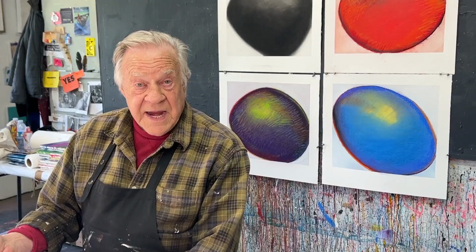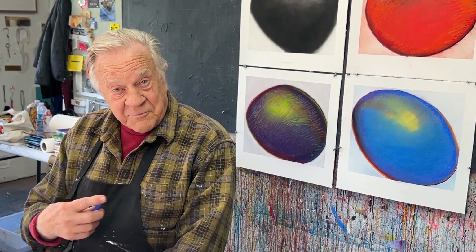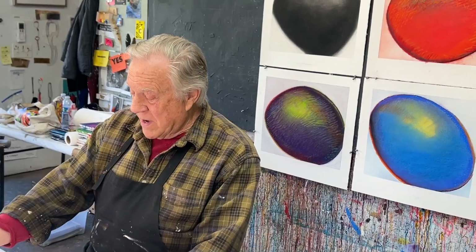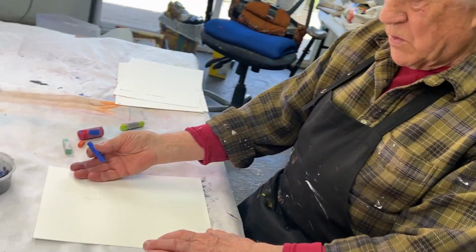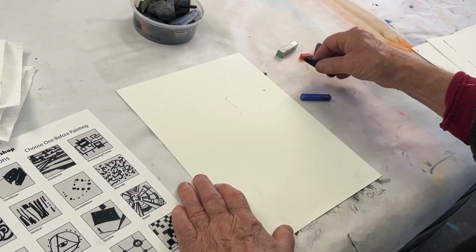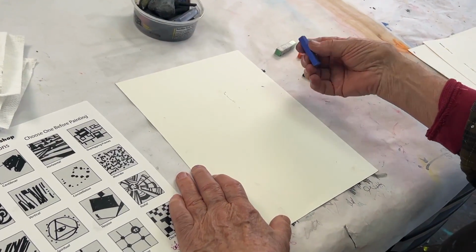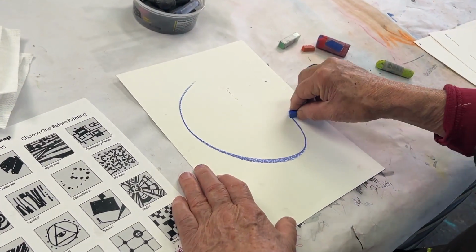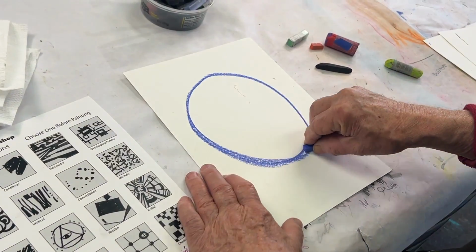So before I do a painting, I do a lot of startups and warm-ups. And you can see that's the result right there. On my table, I take Kilimanjaro watercolor paper. For ease, I'm just going to use some pastels. And I just start working with shapes. May as well start off with the egg shape.